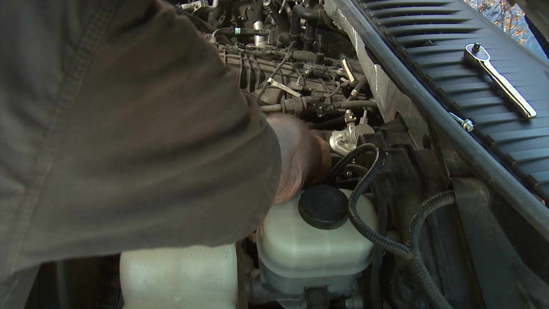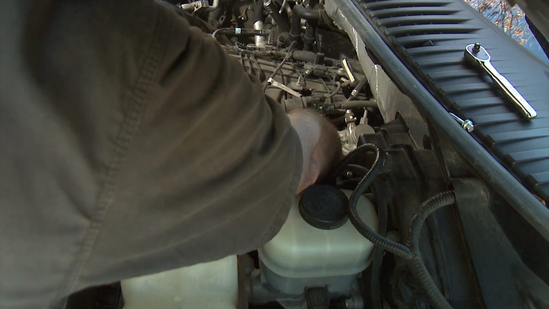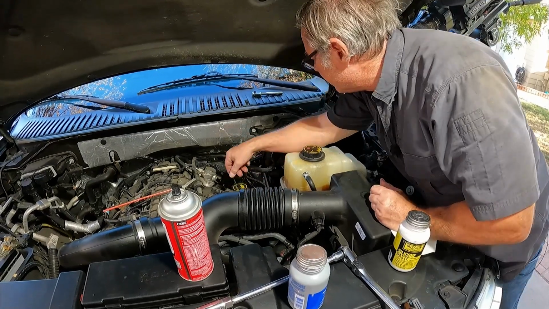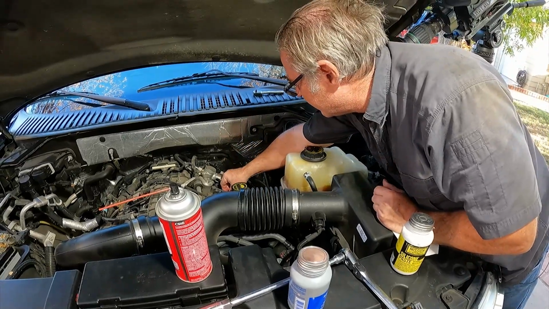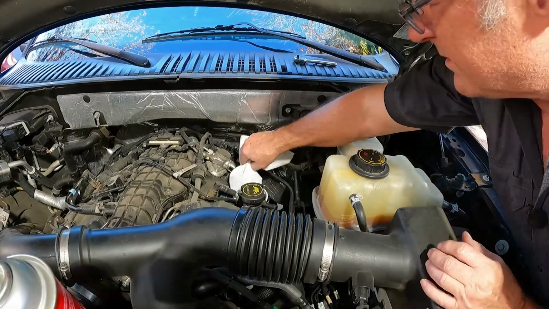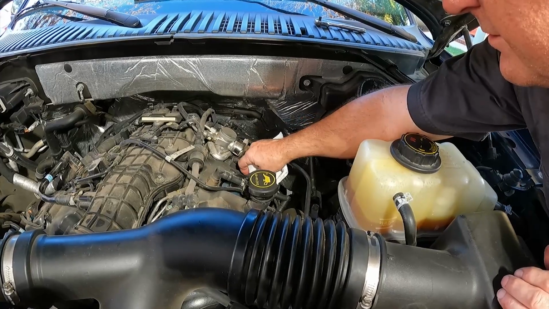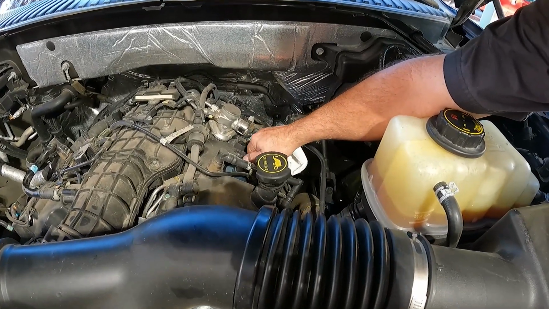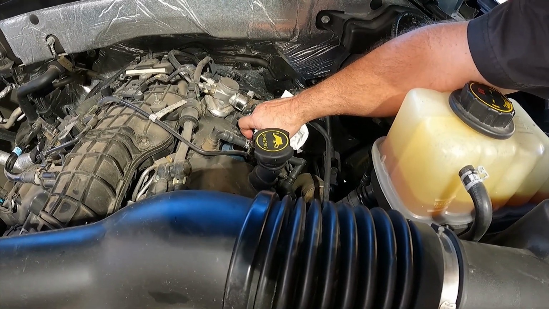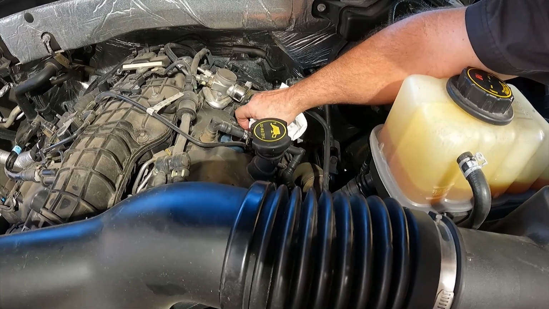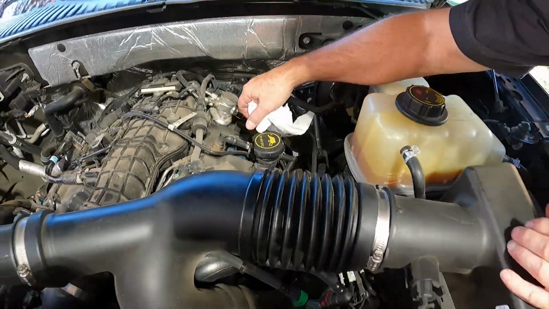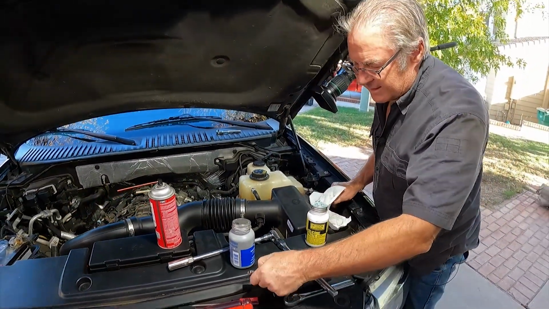So we just go ahead and slide that back in, kind of wiggle it till it gets down, line up the screw hole, drop our bolt back in. Got to kind of get dry fingers here. All right, now we're gonna go ahead and tighten that on up.